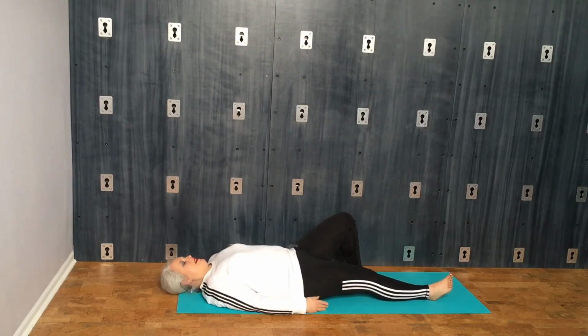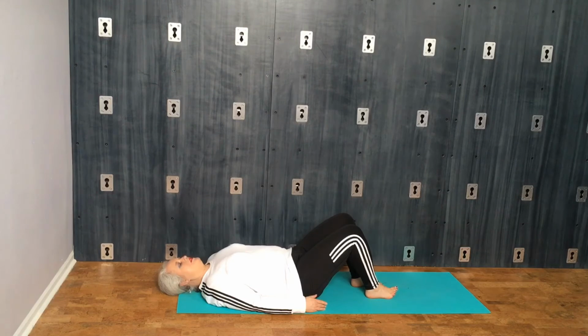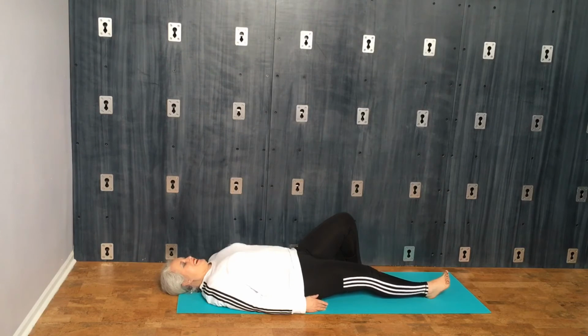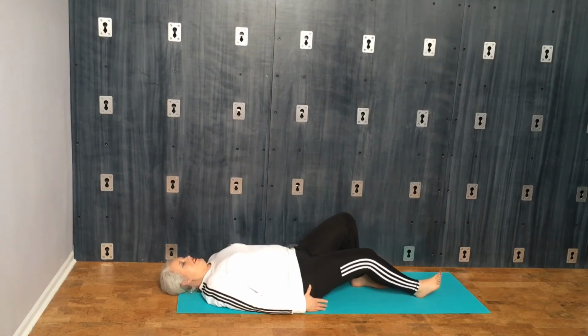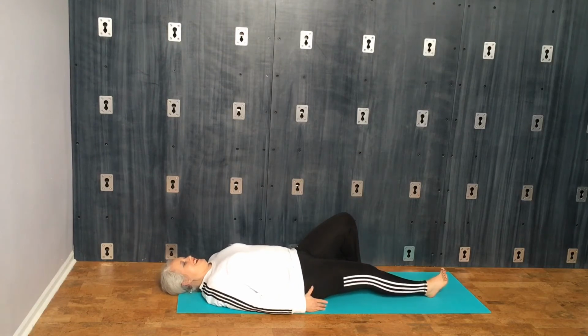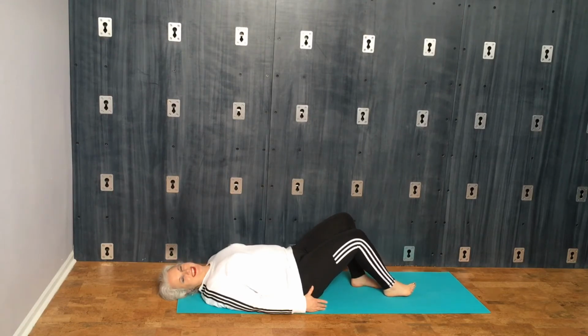And then you'll draw it back in. Okay, I have some weight in my heel. I start to slide that heel out. I lengthen. And I draw it back in. I have weight there in my heel. I start to slide it out. I lengthen. I'm not creating any tension in my shoulders or neck. You draw it back in.